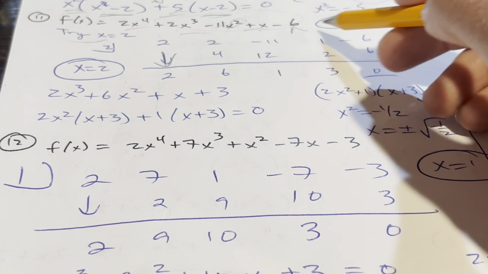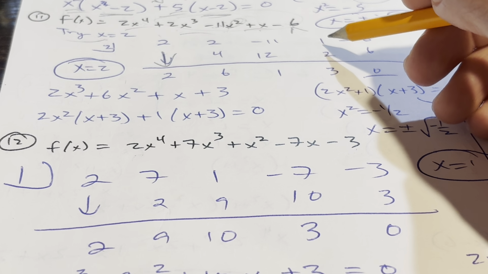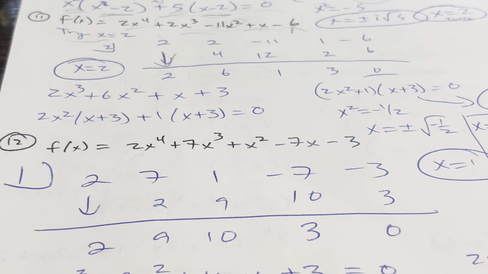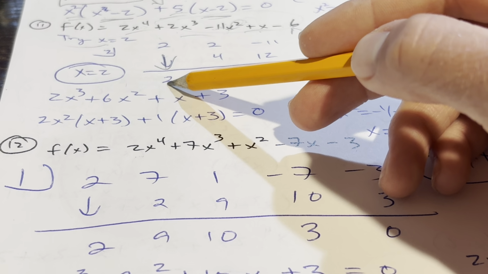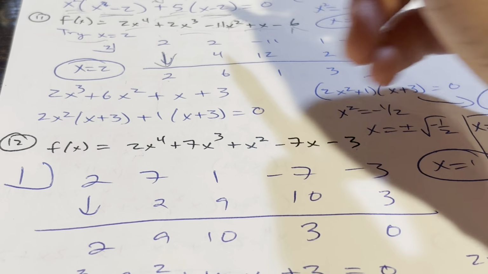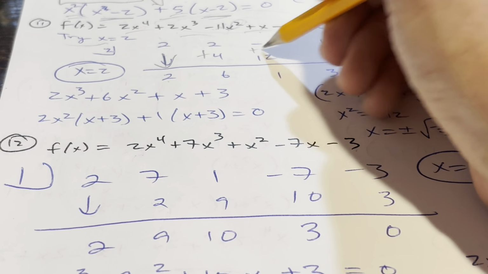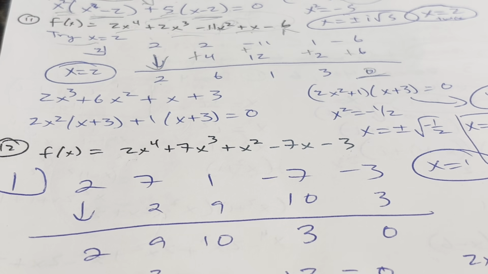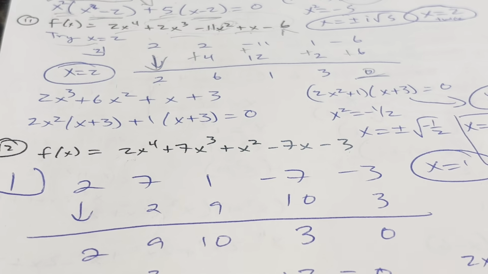But what are factors of negative 6? Plus or minus 1, plus or minus 2, plus or minus 3, plus or minus 6. We already saw that 1 and negative 1 don't work. Anyway, do synthetic division, and then I find that I get a remainder of 0. 2 works. x equals 2 is a solution, which I just highlight over here.